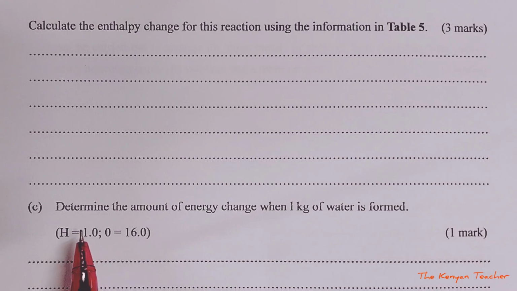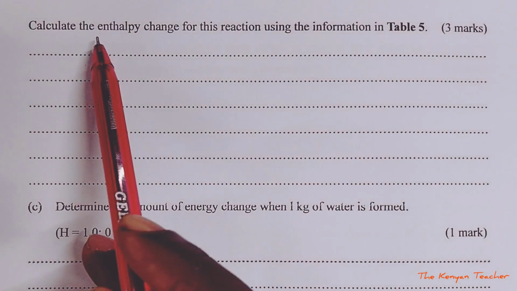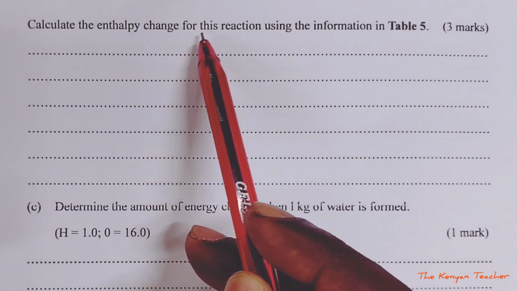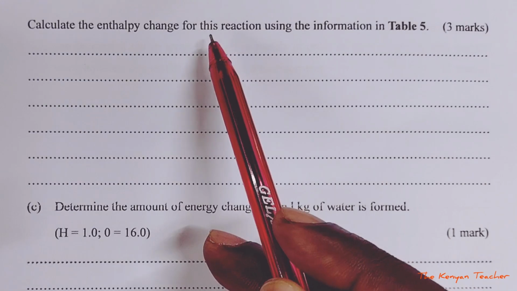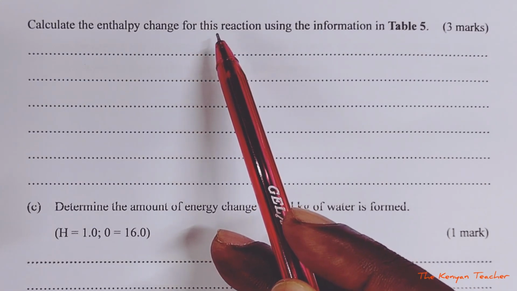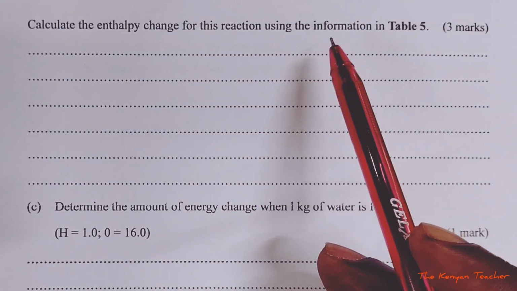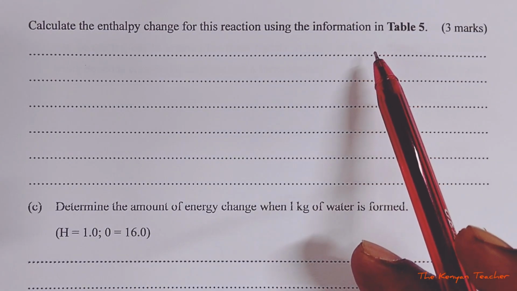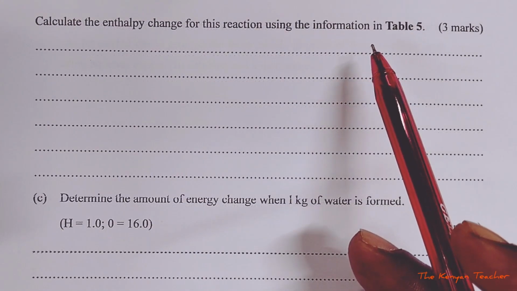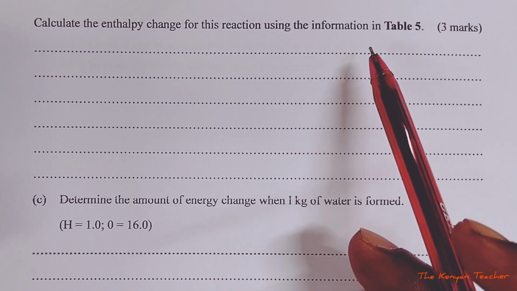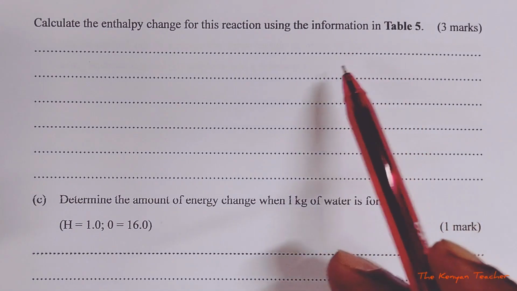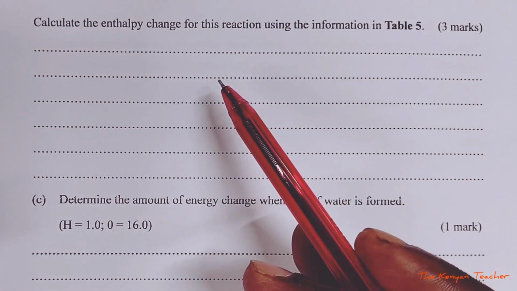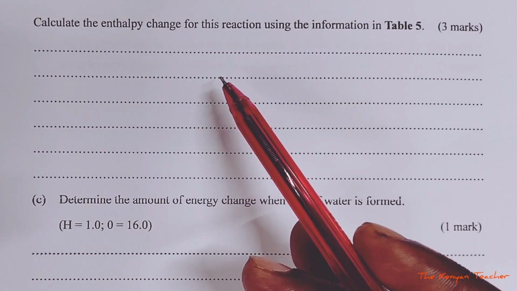The examiner expected us to calculate the enthalpy change for the reaction that involved formation of silicon 4 hydride. Of course, we are supposed to get all the information from table 5. Let us therefore get back to table 5 and also have a look at the reaction that the examiner is referring to here.